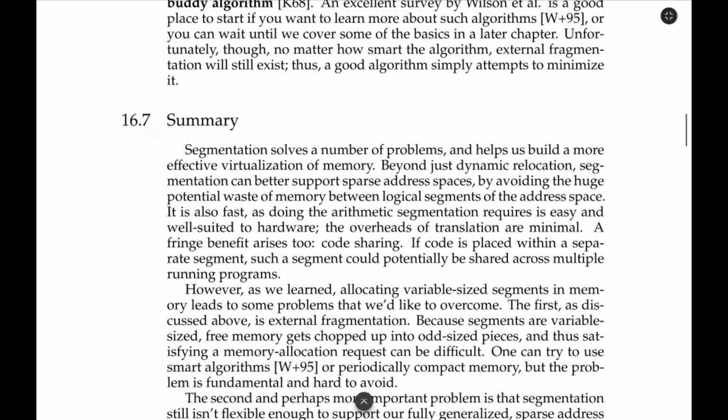Section 16.7 Summary. Segmentation solves a number of problems and helps us to build a more effective virtualization of memory. Beyond just dynamic relocation, segmentation can better support sparse address spaces, by avoiding the huge potential waste of memory between logical segments of the address space.